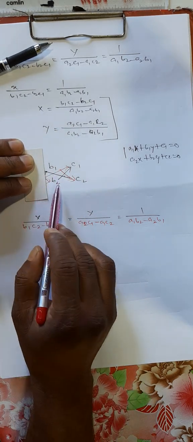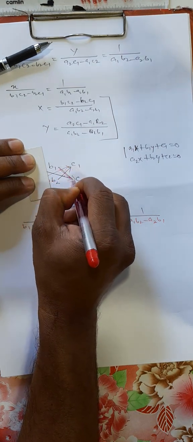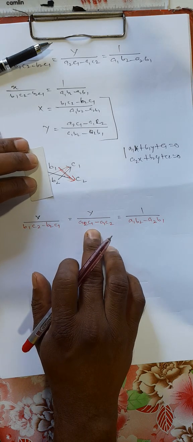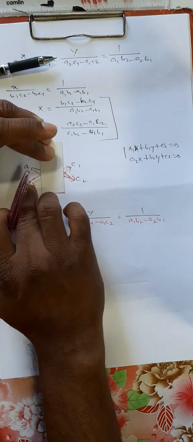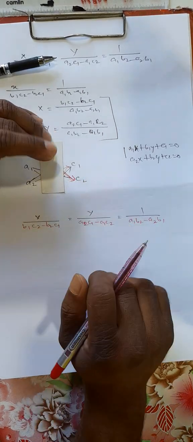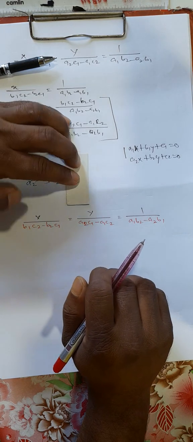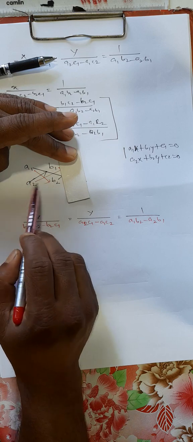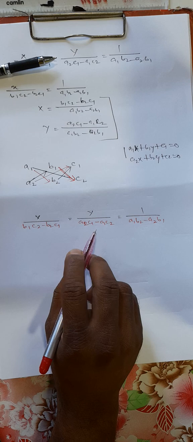So when you find the denominator of x, you hide the coefficients of x, you multiply this b1 c2 minus b2 c1. This red line indicates we are doing this one first. When you find the denominator of y, you hide the coefficients of y. This time we are multiplying from this bottom side, a2 c1 minus a1 c2. When you are finding the denominator of 1, you hide this. Again you are multiplying from top side, top to bottom. Red line indicates first a1 b2 minus a2 b1. That is how you can remember the theorem formula.